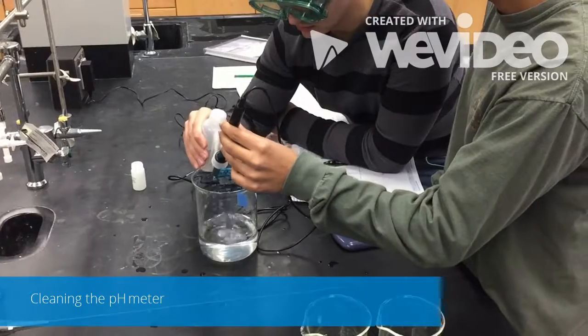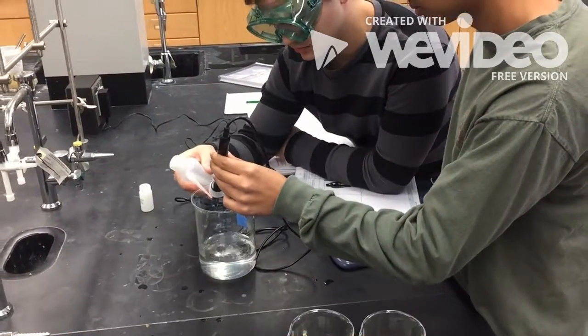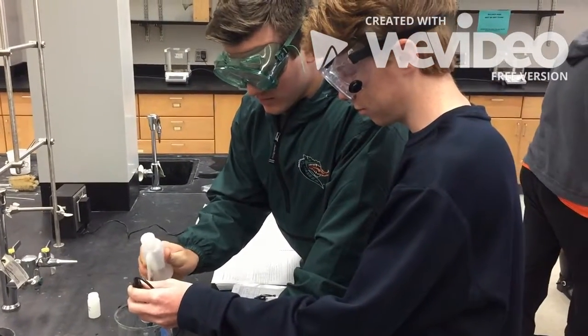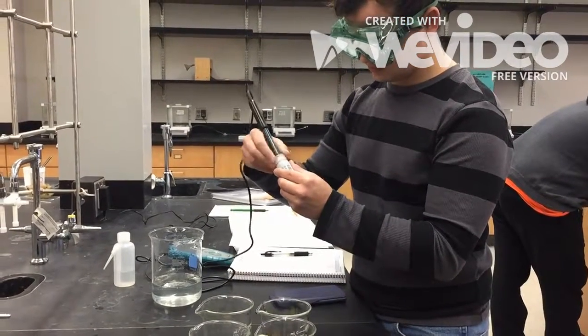With our experiment finished, it is time to clean and store the pH meter. In order to clean the pH meter, we are thoroughly rinsing with water. Once you're done washing it, place it back in the storage solution and screw on the cap.